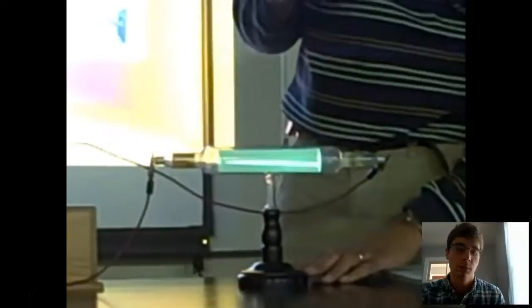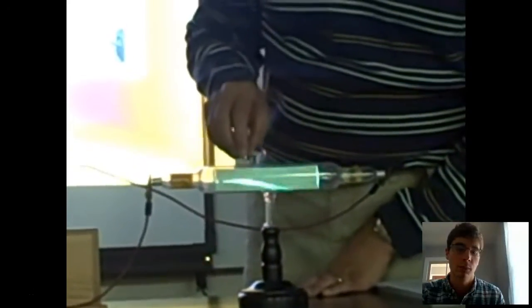Let me tell you about the poles of the magnet. The one that pushes it away is the negative pole. So what does that tell you about the charge of those particles? Negatively charged particles. And J.J.